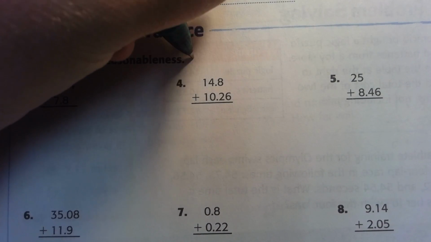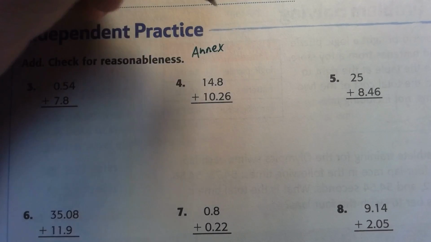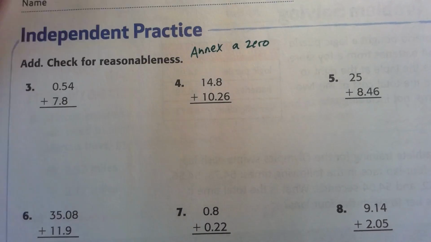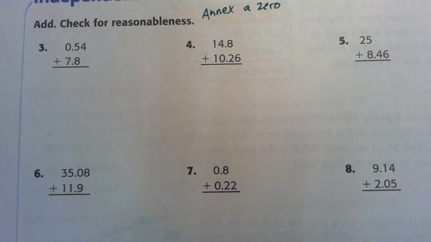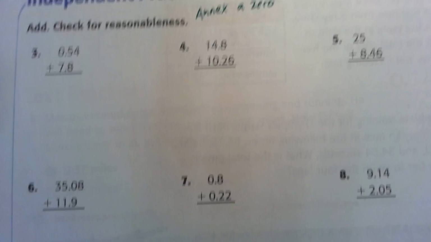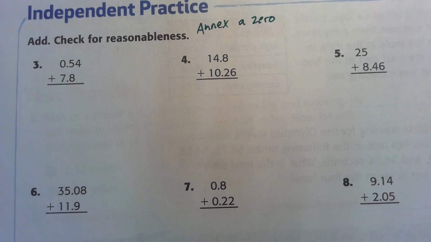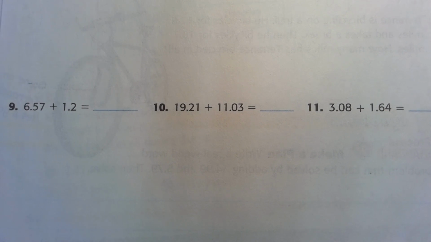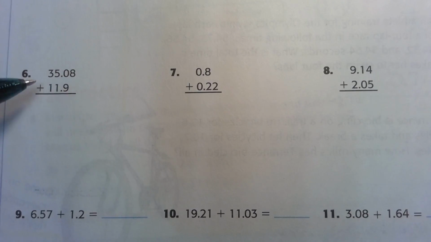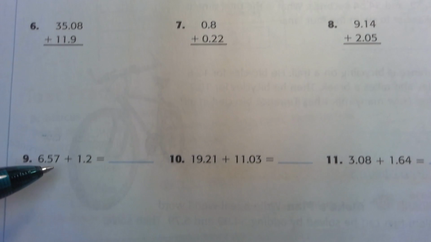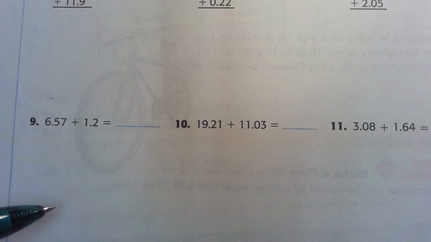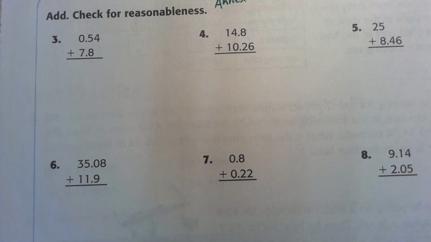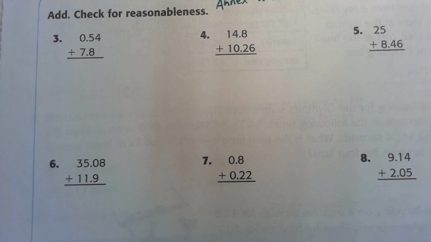Remember that word, annex a 0. Meaning add zeros in the places that you need to add a 0. Really, it's easy to see which ones you got to add zeros on these. It's not so easy to see here which ones you got to add a 0 to. So that's why you need to make sure you line them up like this, and then add the zeros. Everybody got that? Like, yeah, 2, add a 0 behind the 2. We'll see. All right, go ahead and work on that. I'll pass it out here in a second.